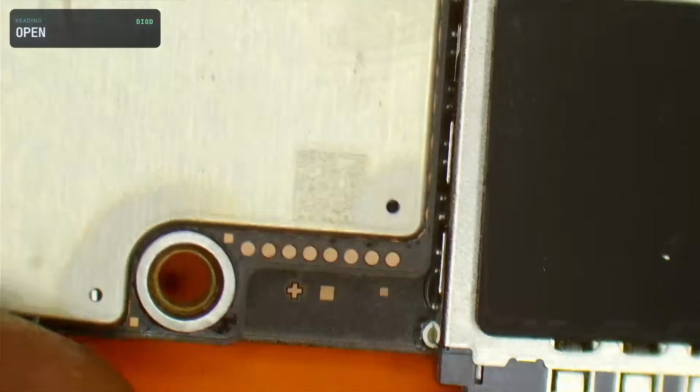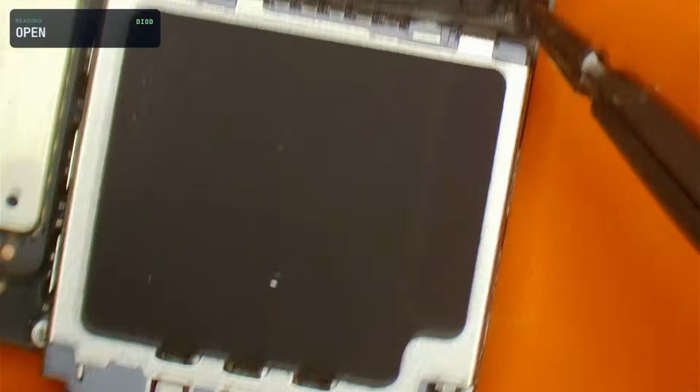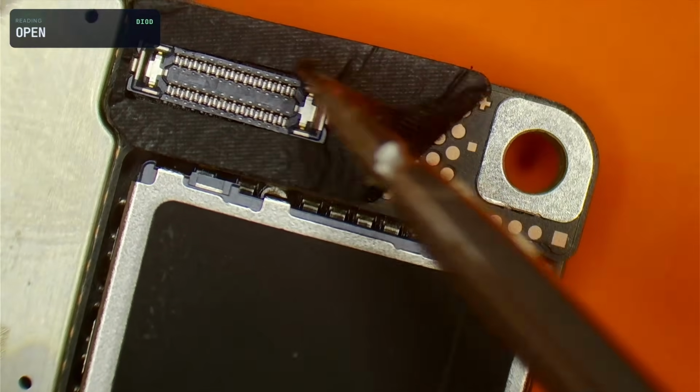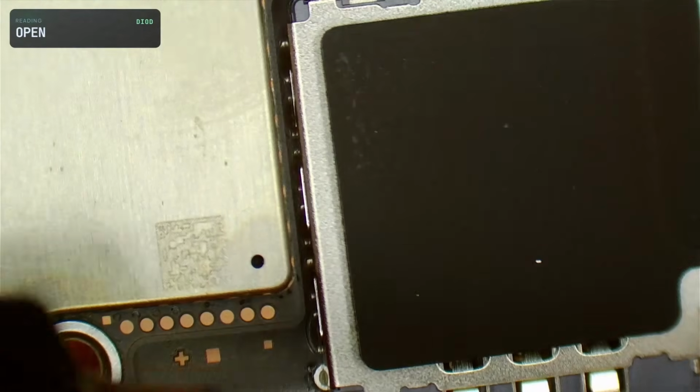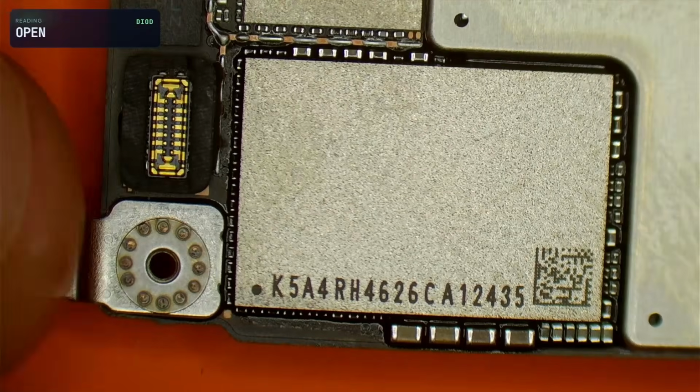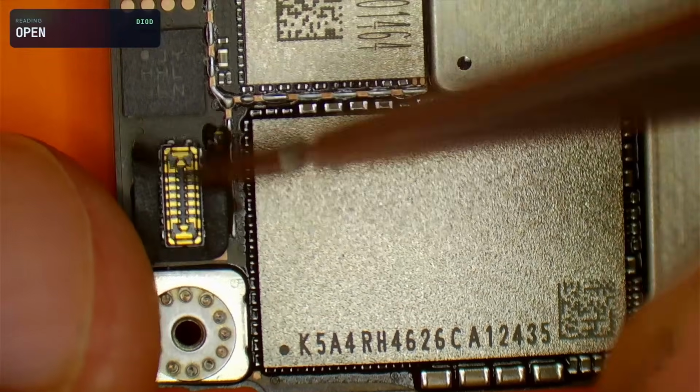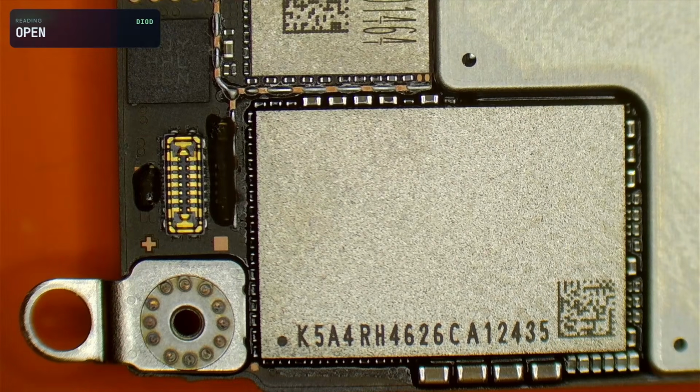So yeah, let's see what's going on. I'm gonna also remove this plastic thingy here. And on the other side, we have one more foamy here. And one more foamy thingy here. Good. So now we can actually connect the power supply. Let's see.